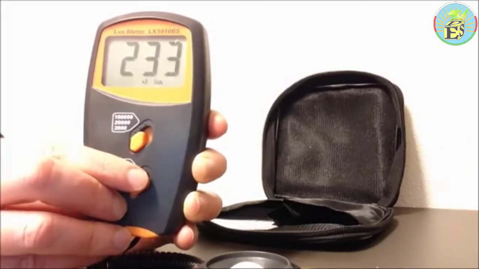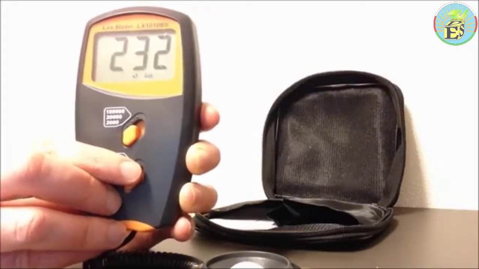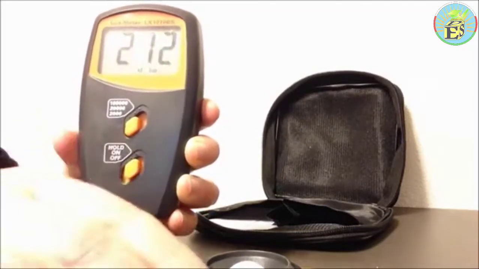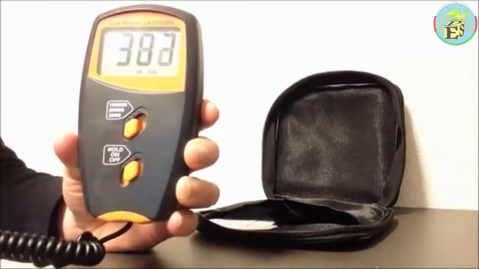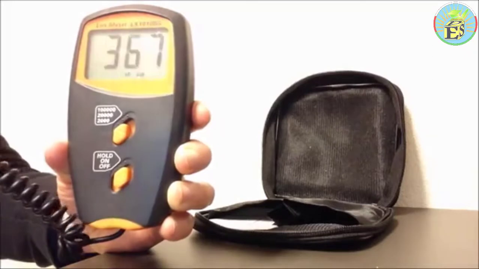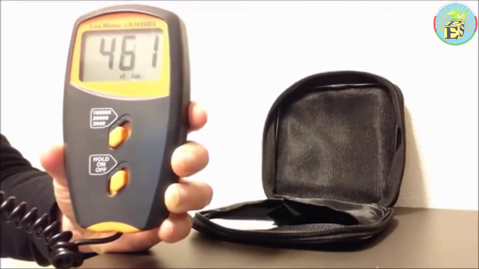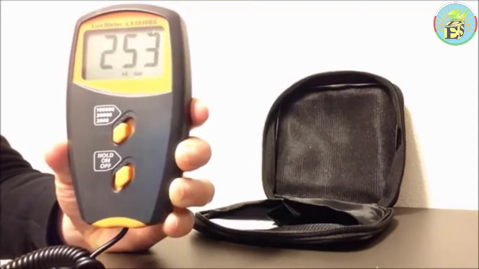Now I'm measuring ambient light in this room, which includes daylight coming in from outside. See, it's currently reading 230 lux. Notice the measurement changing as I move the sensor around and increasing as they get closer to sources of light.